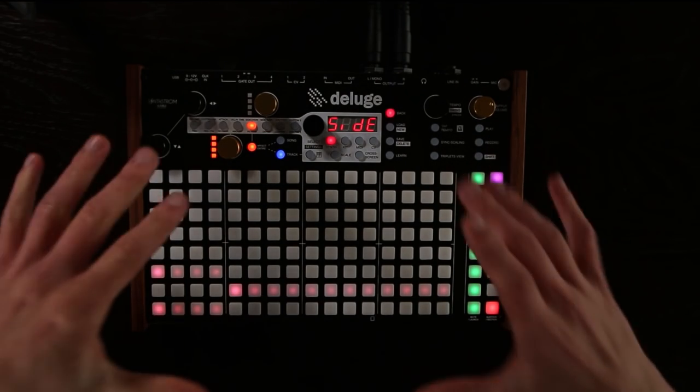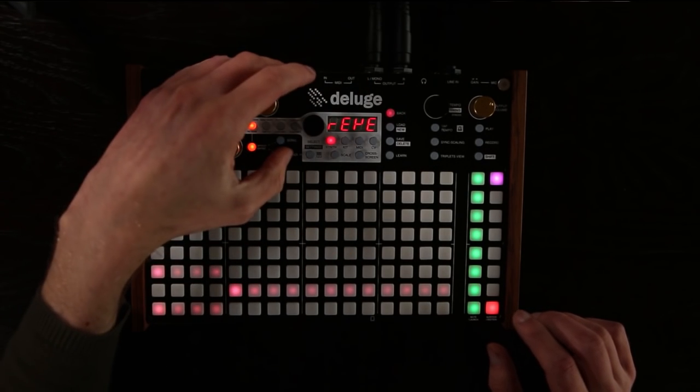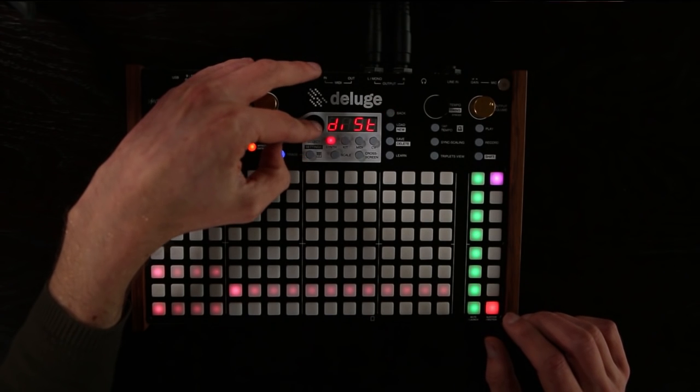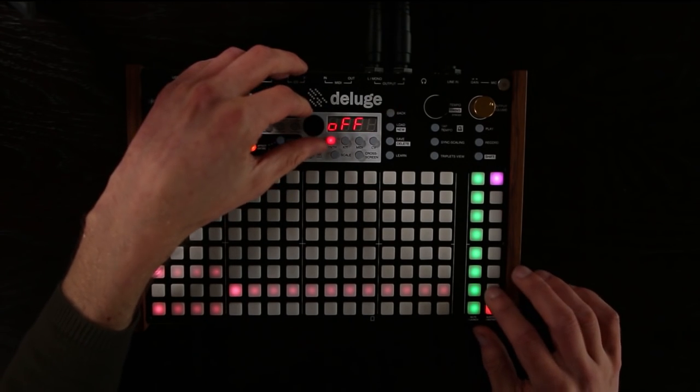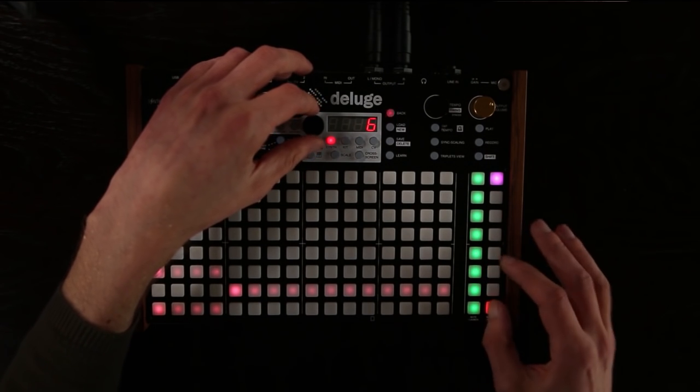So it happens by default, but you can, if you want, go in and set its attack and release settings and amount. Distortion as well is another effect. It's just plain old clipping.